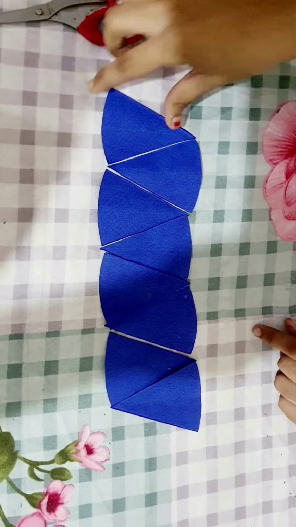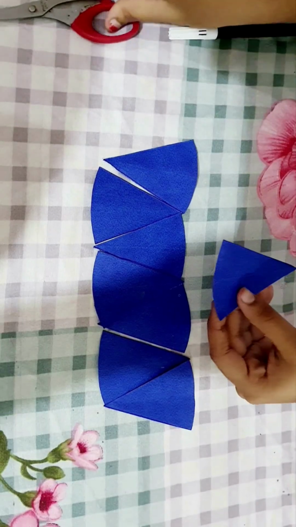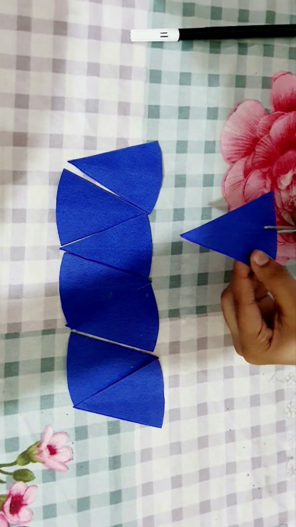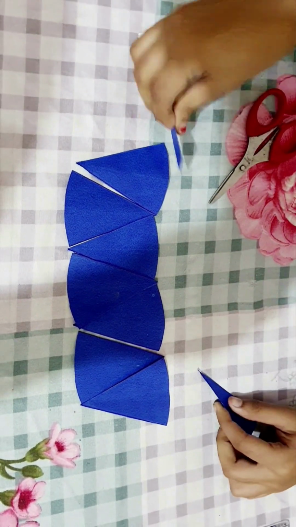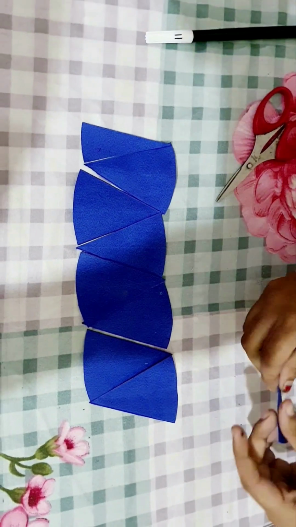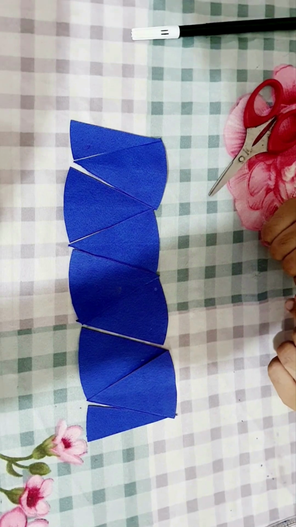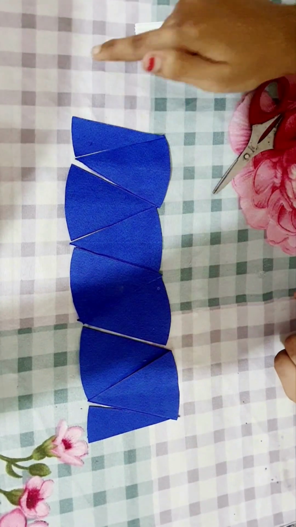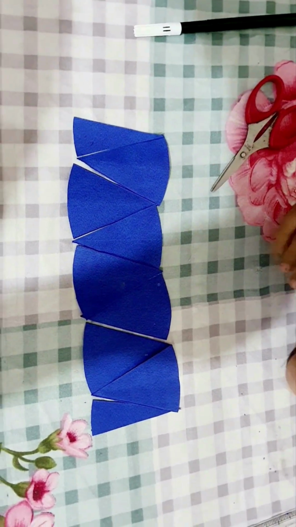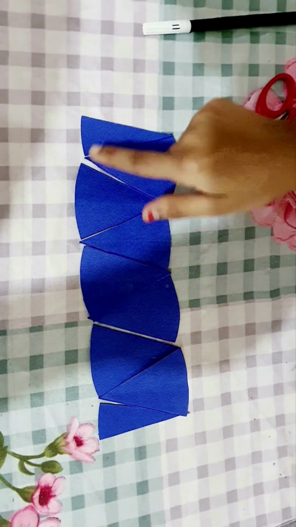So we will take the last piece and cut it into 2 equal halves, and arrange one half here and another half here. Now it looks like a rectangle, but the length of a rectangle is made up of straight lines, but these look like curved lines.